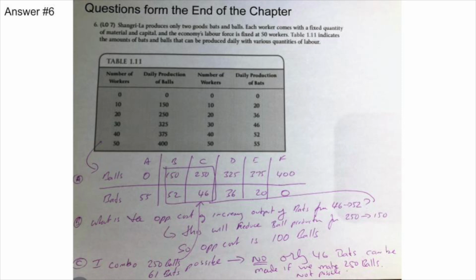So going from 46 to 52, we would have made 250 balls, and we could make only 150 in the other combination. So from 46 to 52 would result in 250 minus 150, 100. The cost would be 100 balls. That would be the opportunity cost of going from 46 to 52 units of bats.